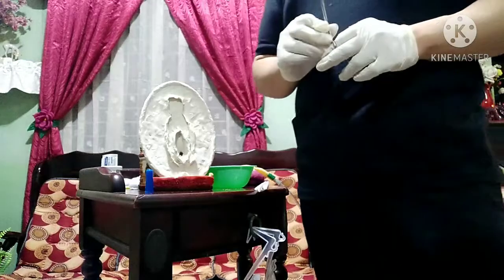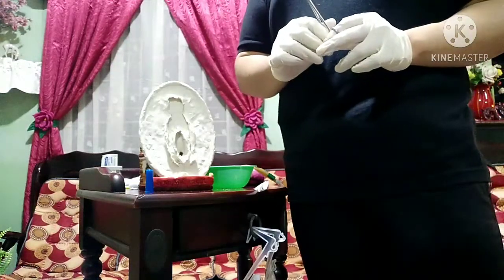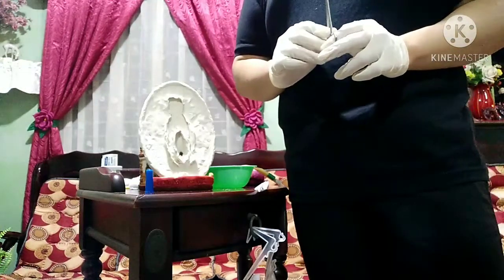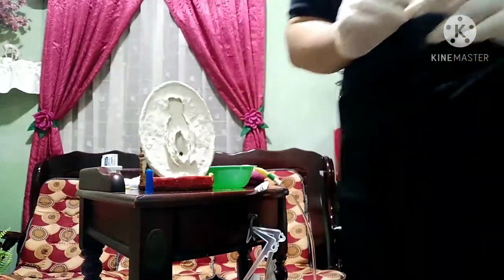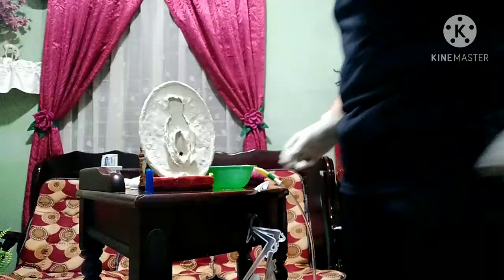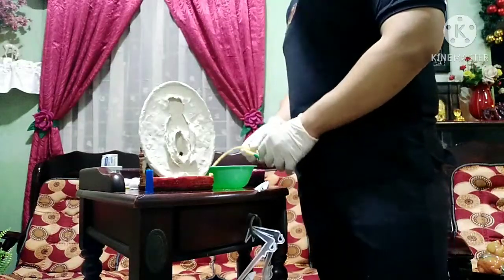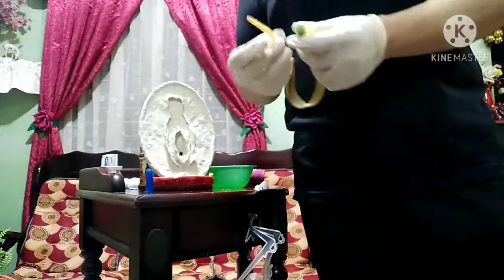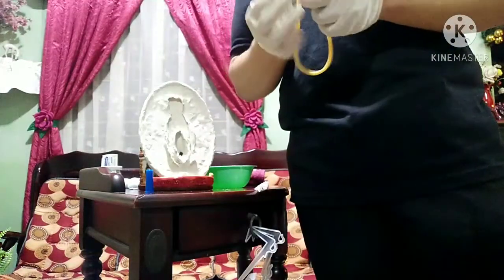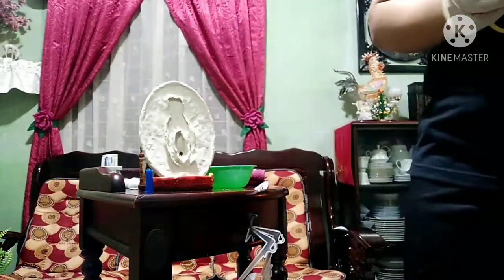So, inspect the catheter po to be sure no remnants remain in the bladder. If the catheter is not totally intact, report this promptly and save the catheter for further inspection po. So, ayun po, i-check po natin yung catheter po natin, kung ano po yung kanyang kalagayan po. So, ayun po.